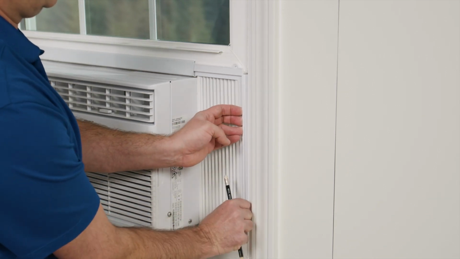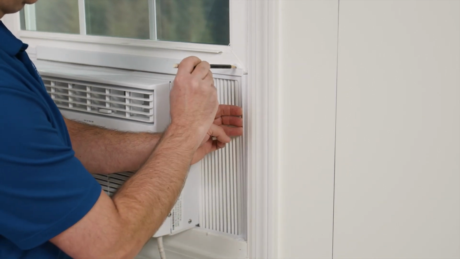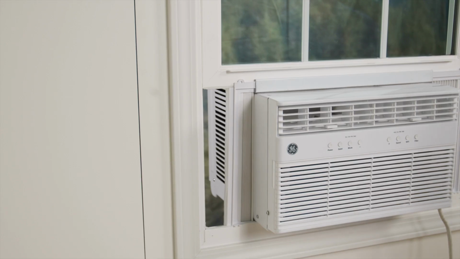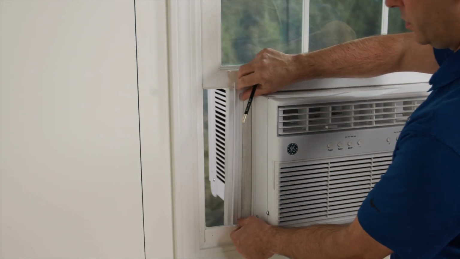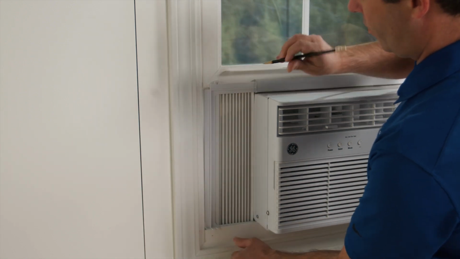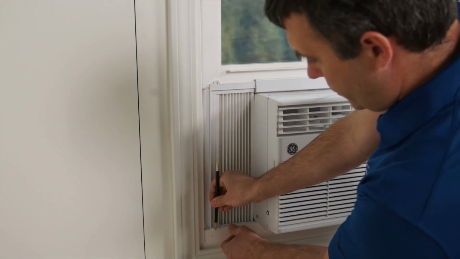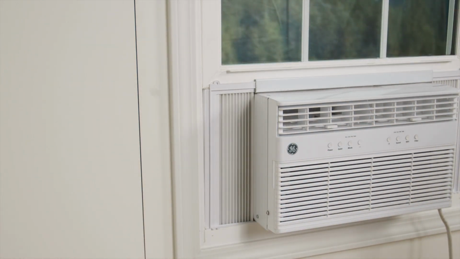Extend the curtain panels until they fill the window. Mark the location of the holes in each corner. Use a drill and a 1/8 drill bit to drill pilot holes. Use 4 Type B screws to secure the side panels in place.